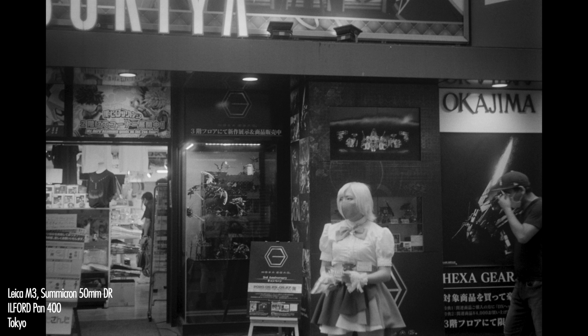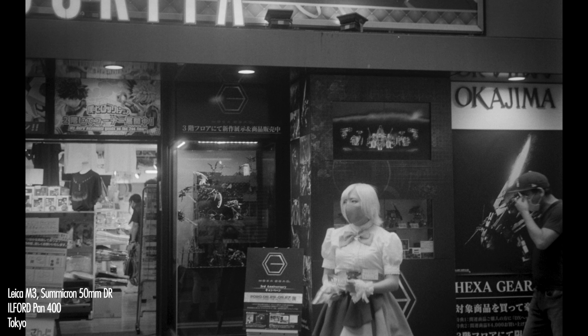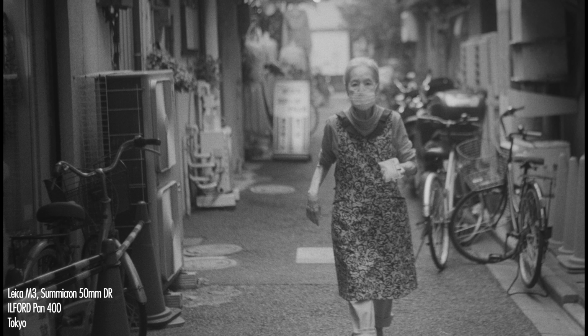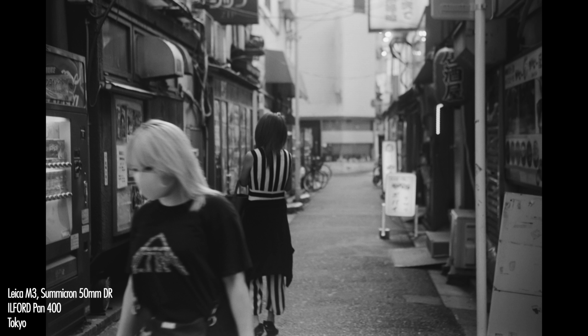When wide open, it's soft, but this kind of softness is unlike that Leica glow lens I made a review of before. This is another kind of fantastic soft tone. When the aperture goes down to f2.8, the softness is gone.